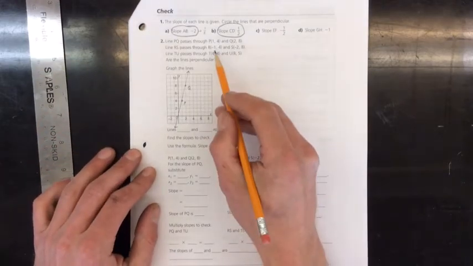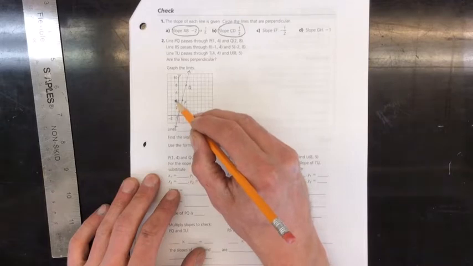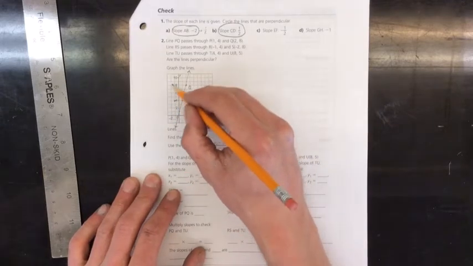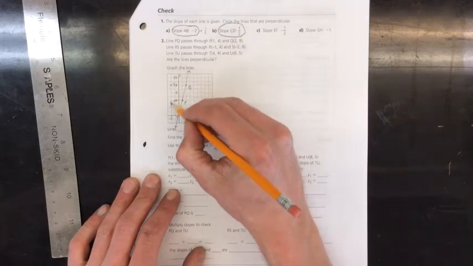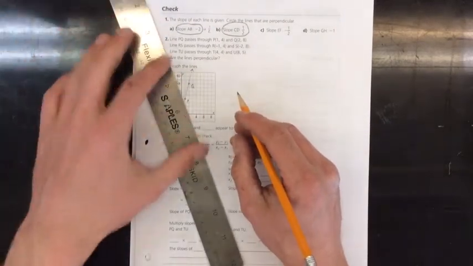Okay, R will be negative 1 and 4, and S will be negative 2 and 8. So this is S, this is R. Join those 2 points.